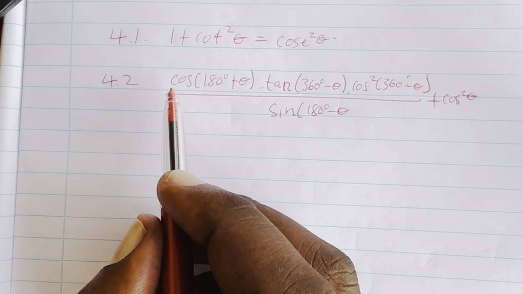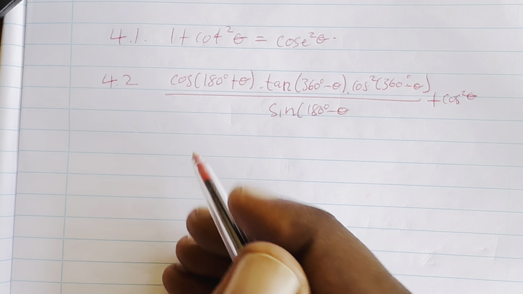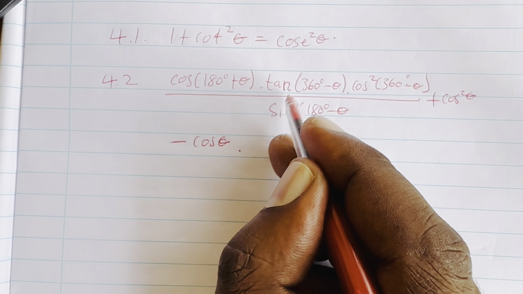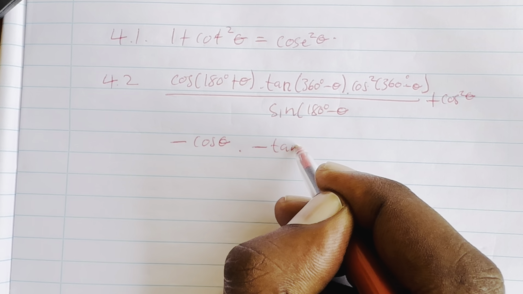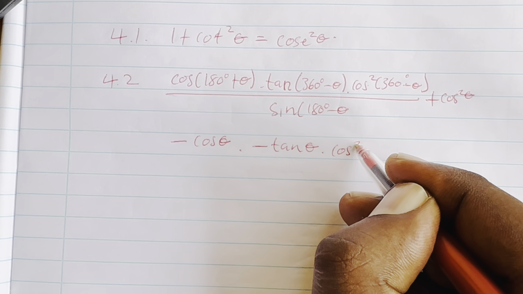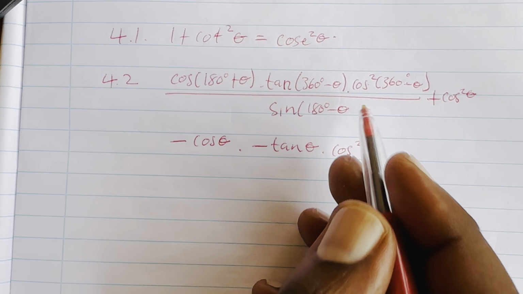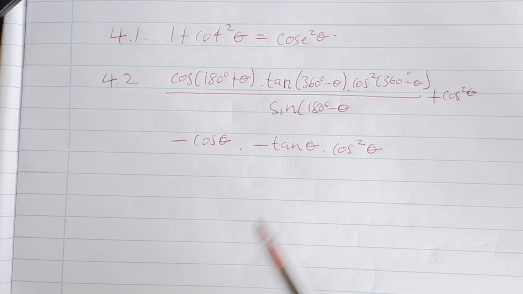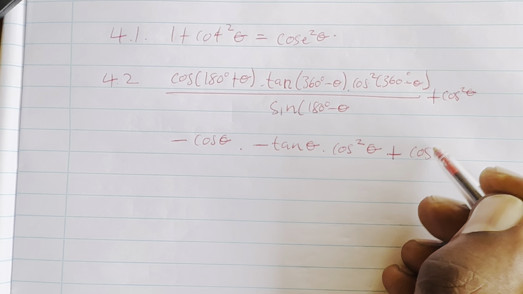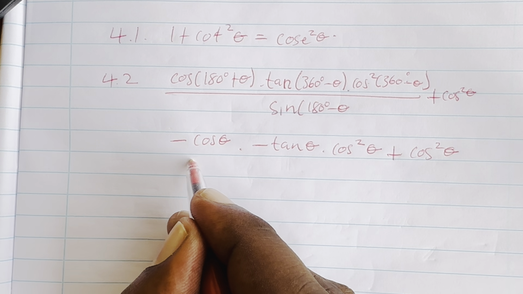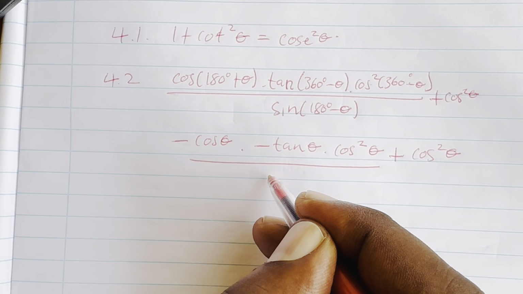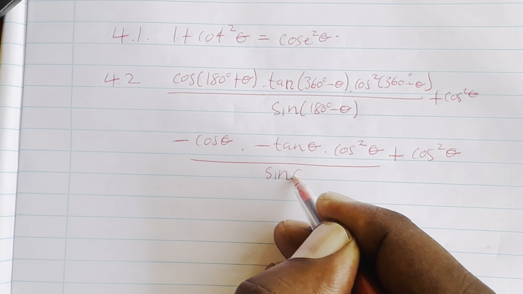So we know from our reduction formula, cos of 180 plus will be minus cos of theta multiplied by tan of 360 minus is negative tan of theta multiplied by cos squared of theta. Cos of 360 minus is positive there. No matter if it was negative, it was going to come out positive because of the squared there. Which is cos squared theta divided by sine of 180 minus, which is the home of sine, which is sine of theta.